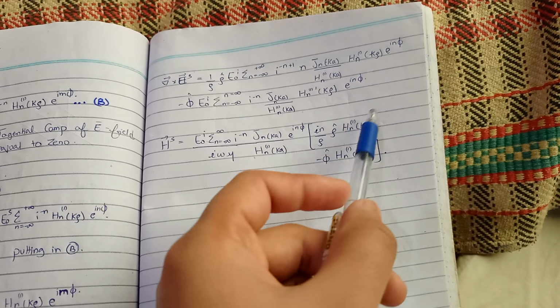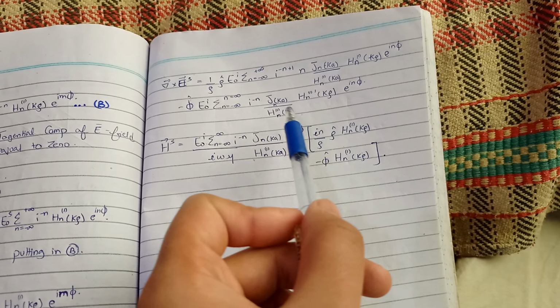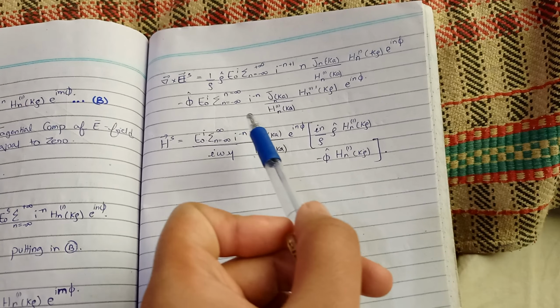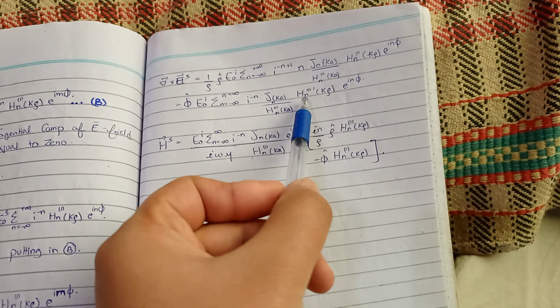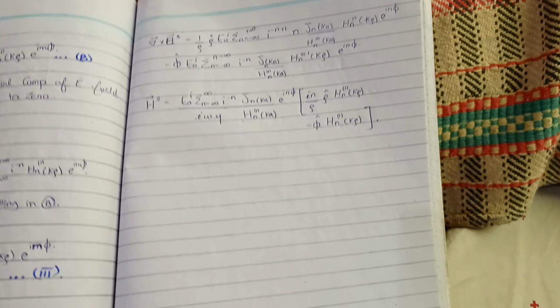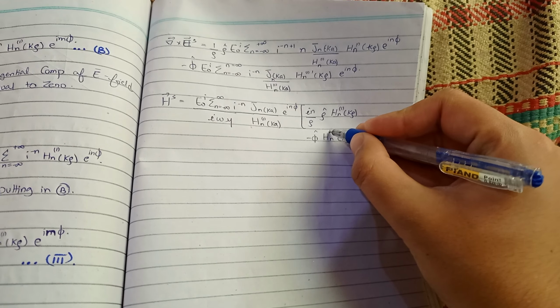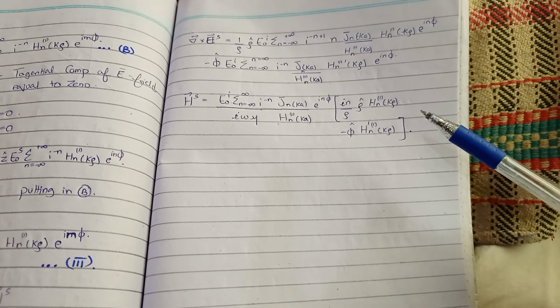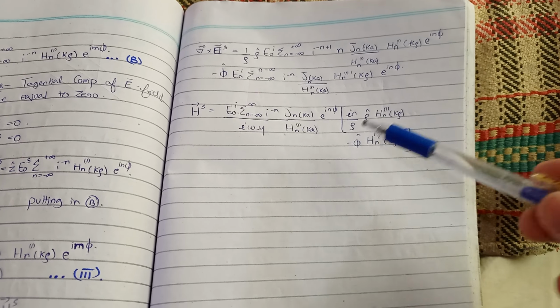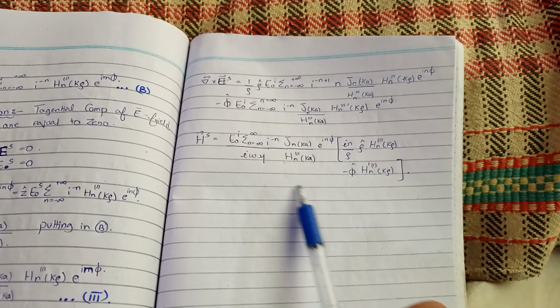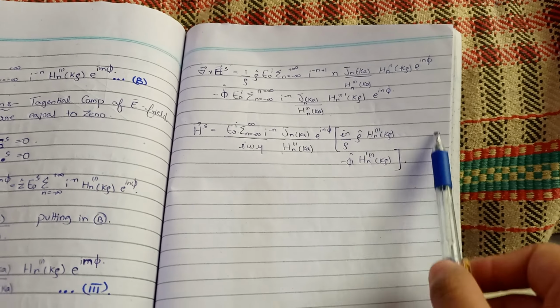And similarly here only minus phi unit vector is left, and Hankel function prime of k rho. So this is the expression of H scattered.